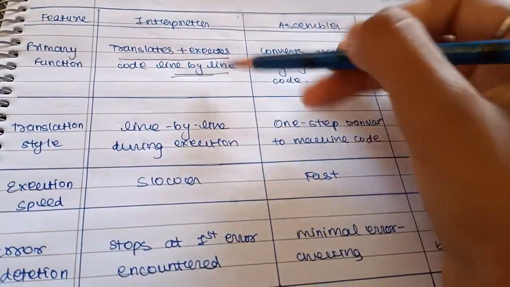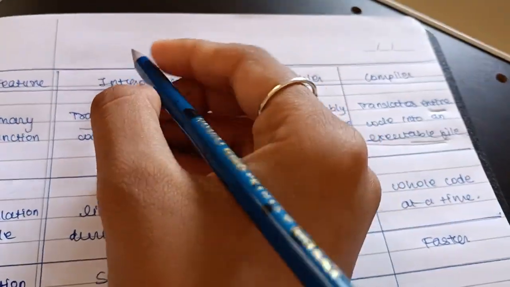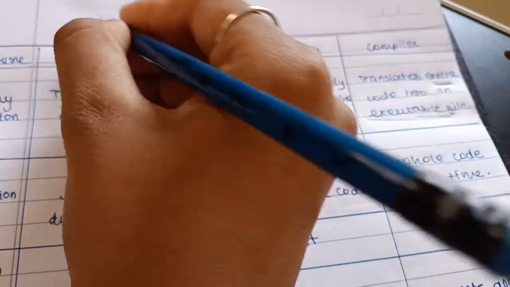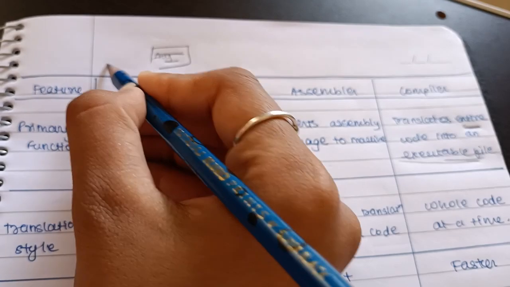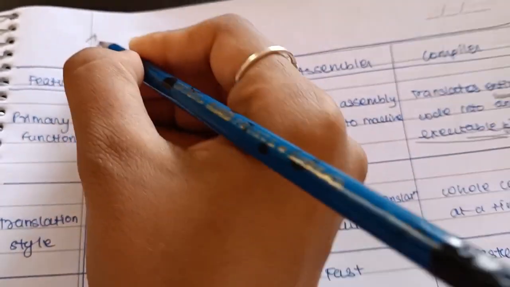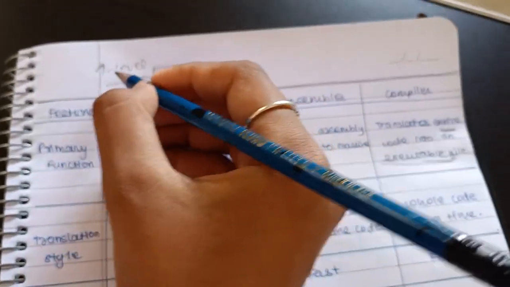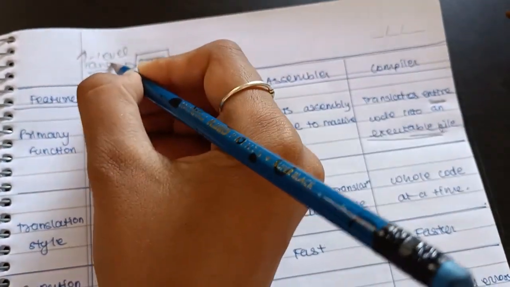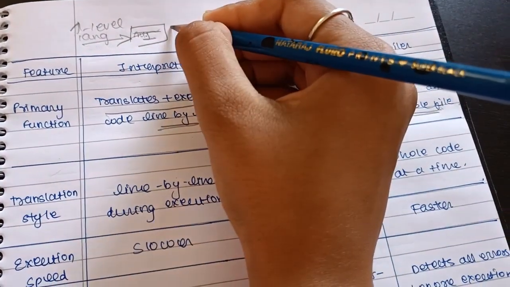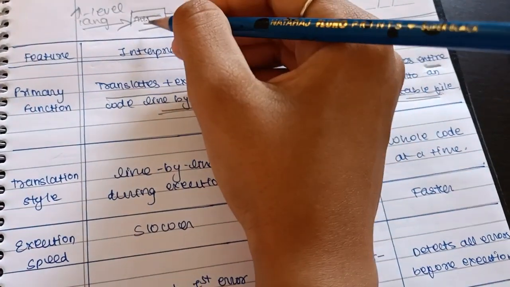You can draw diagrams here also. See what the interpreter is: it takes high level language as input and translates and executes line by line.